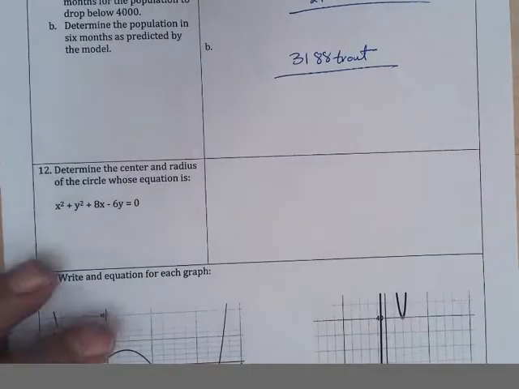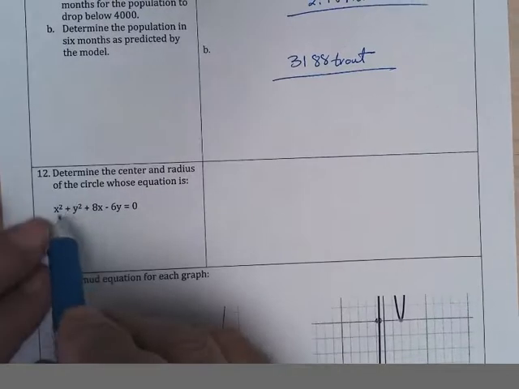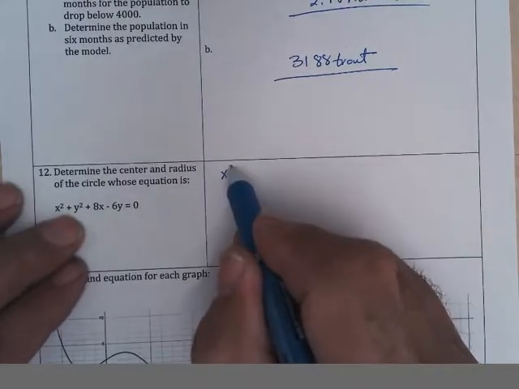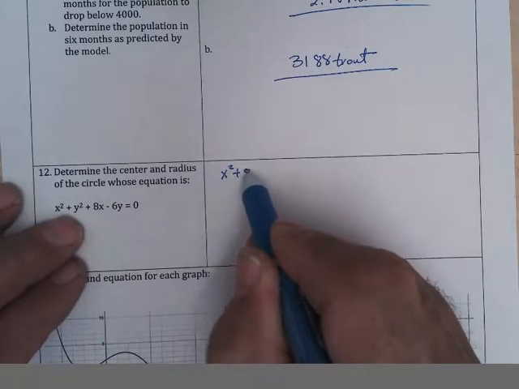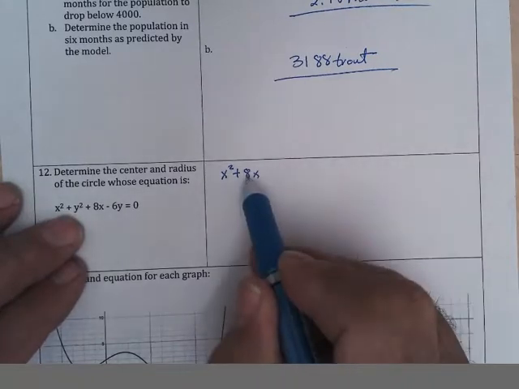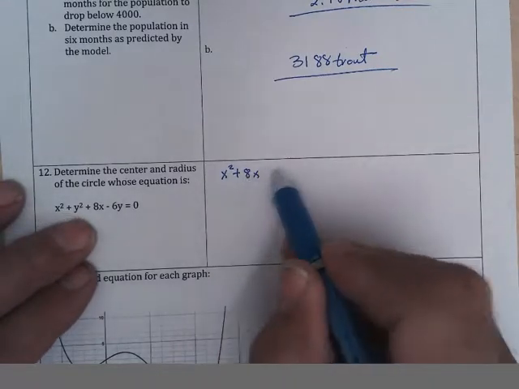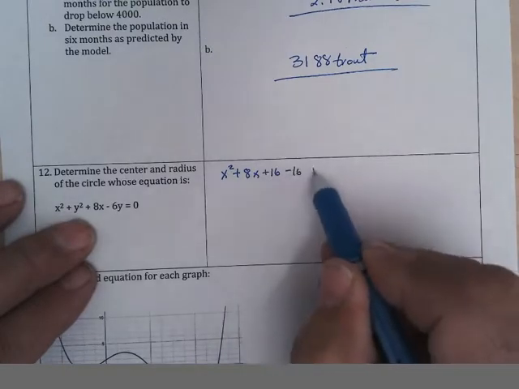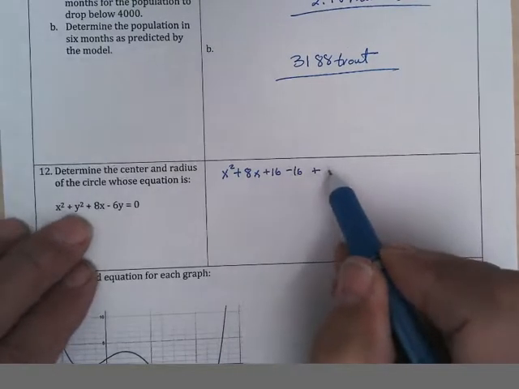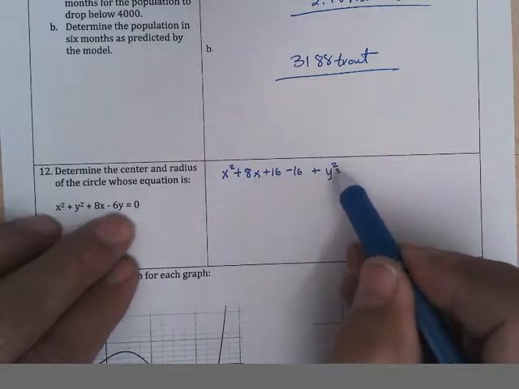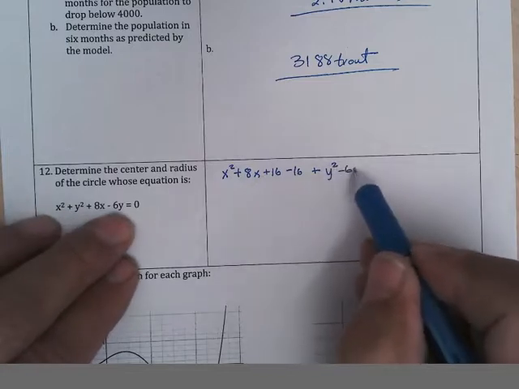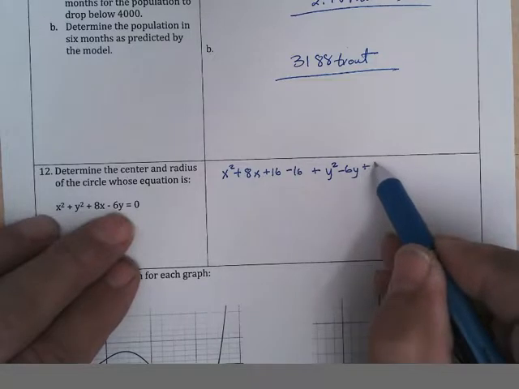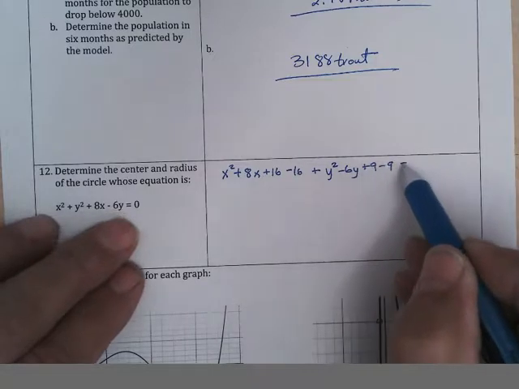Okay. Determine the center. So we have x squared plus 8x, completing the square. Half of 8 is 4, squared is plus 16, minus 16, plus y squared minus 6y. Half of minus 6 is minus 3, squared is plus 9, minus 9 equals 0.